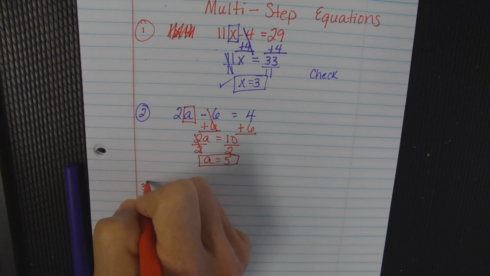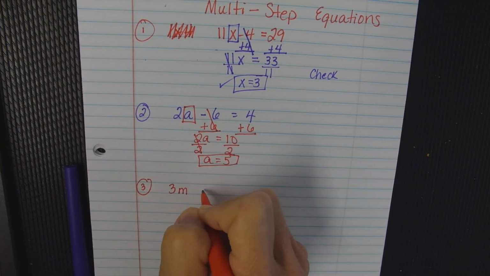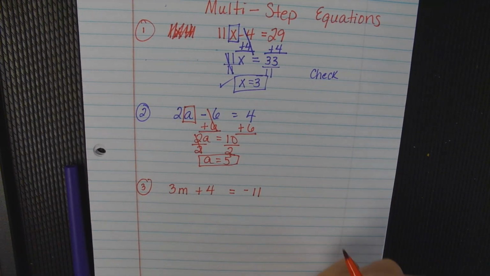Let's do one more. 3m plus 4 equals negative 11.